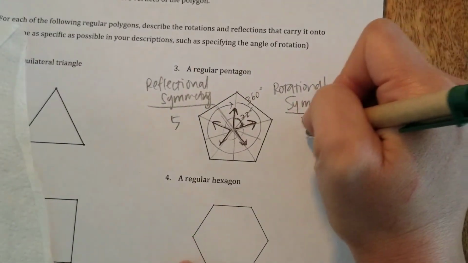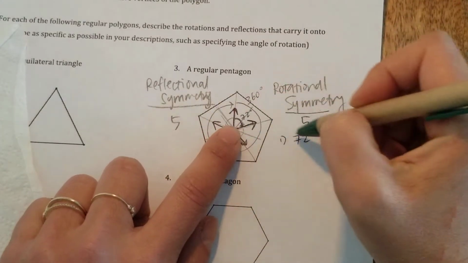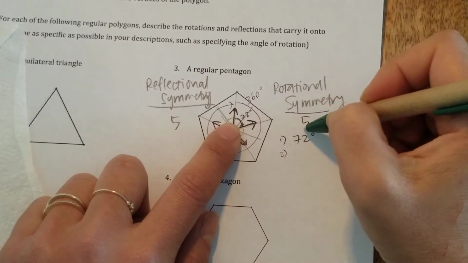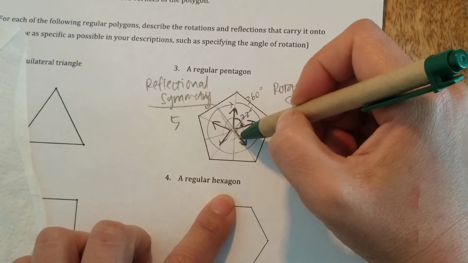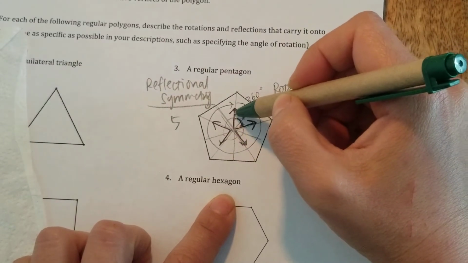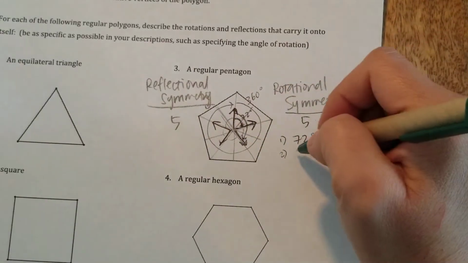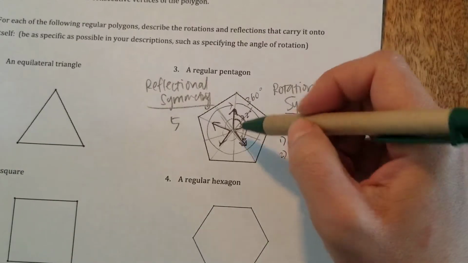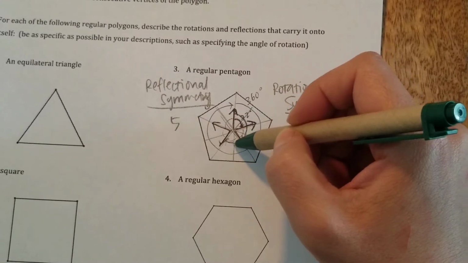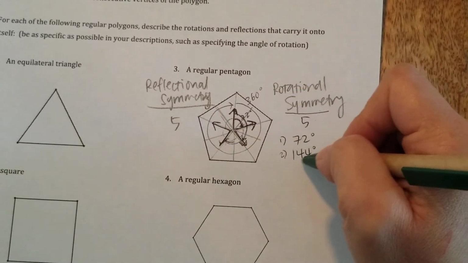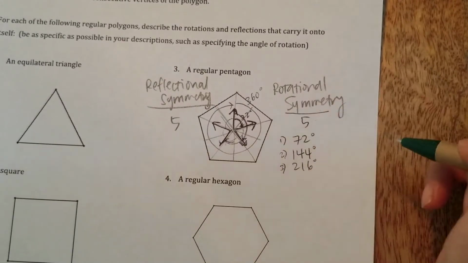So that means the first angle of rotation is going to be 72 degrees. And then the second angle of rotation, there's going to be 5 total, is going to be 72 degrees plus another 72 degrees. So it's going to be from here all the way out to here. Now 72 plus 72 gives me 144. And then to get to the next rotational symmetry, you're going to have to add another 72. So 144 plus another 72 is going to be 216 degrees.